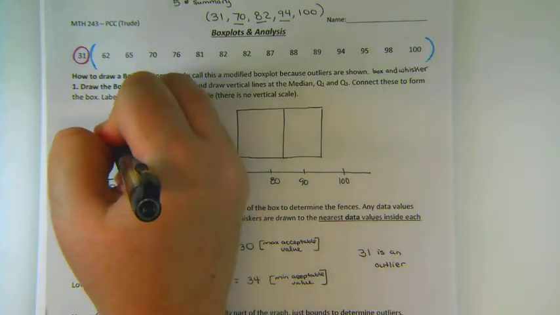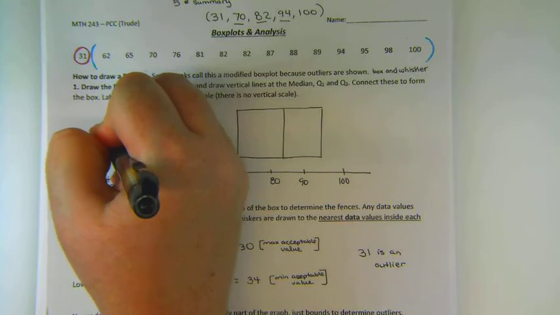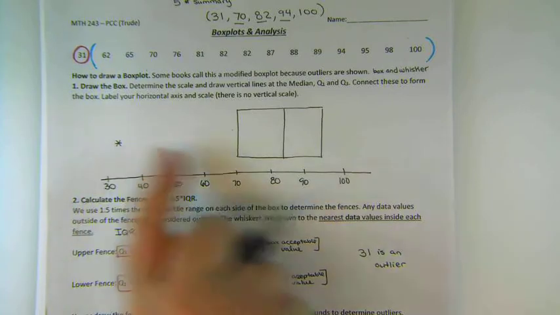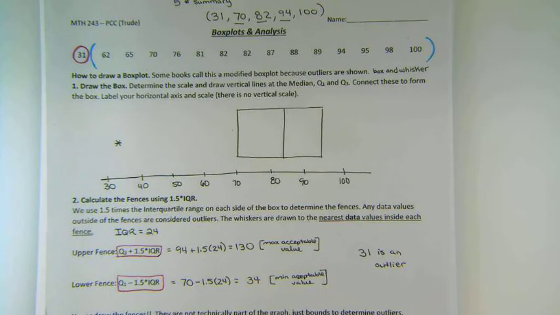So if we go to 31, what we do is we just mark it with a little star, or it can be just this separated dot. Basically, we want something that shows that it's separated from the rest of the graph. So it's not going to be connected.